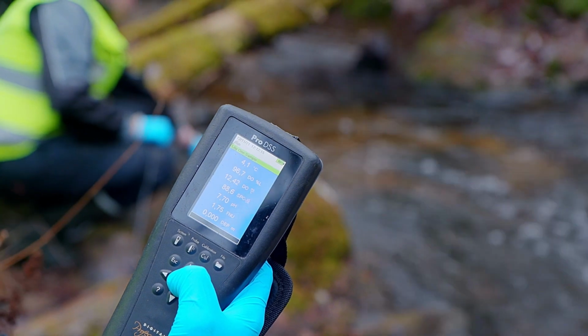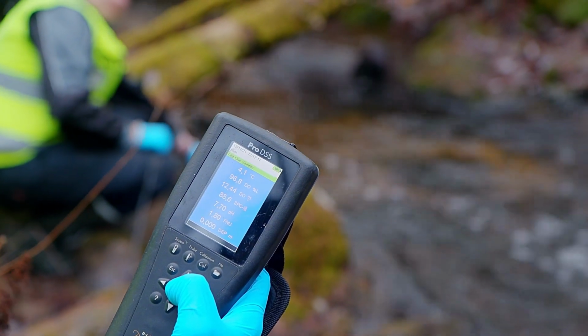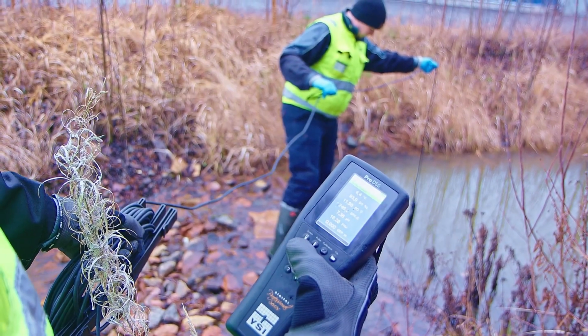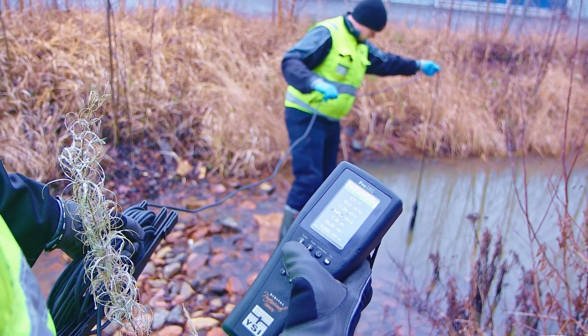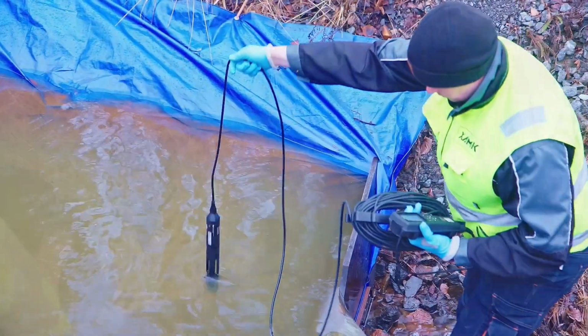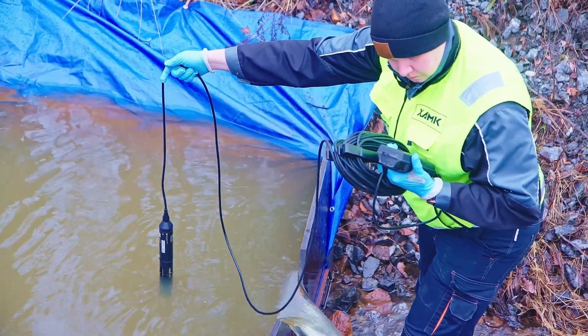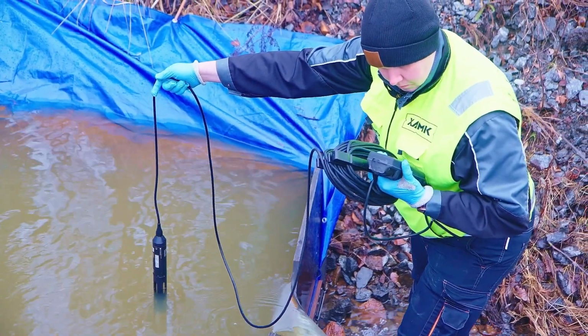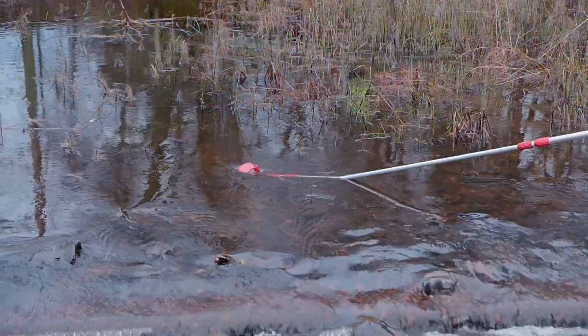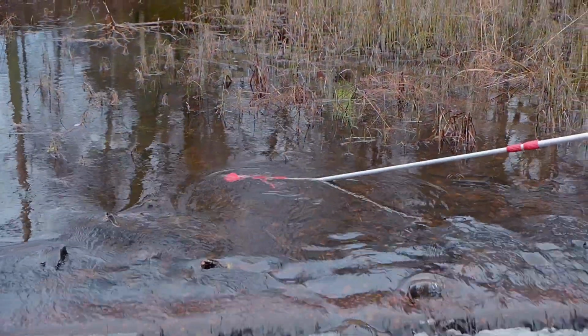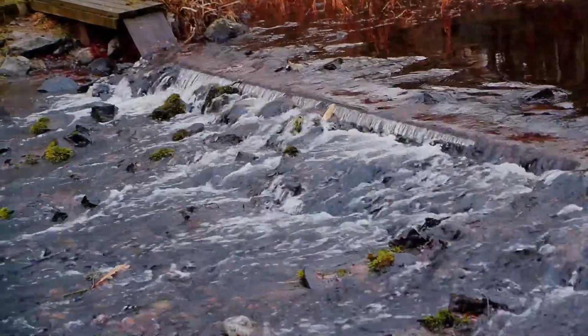Meters, on the other hand, provide many observations, but only concerning general water quality parameters. Meters support sampling with the number of observations, whereas sampling supports meters with the quality and accuracy of analysis. This enables the combination of quantity and quality and the formation of a comprehensive overall picture with observations.